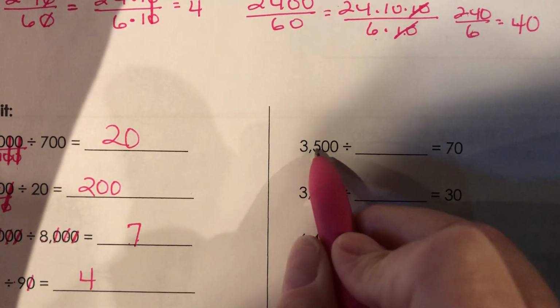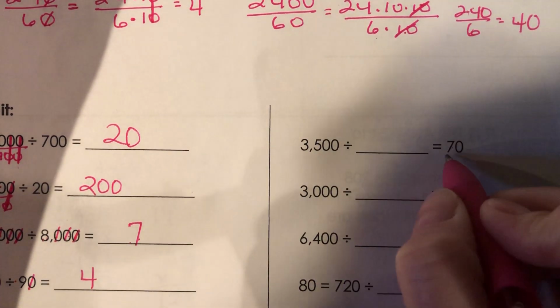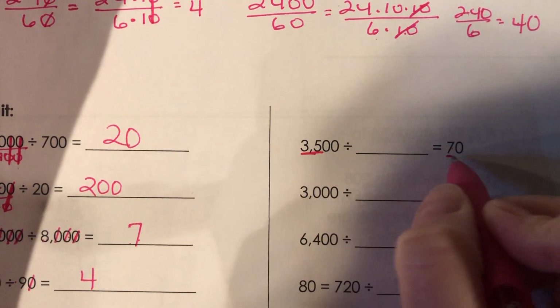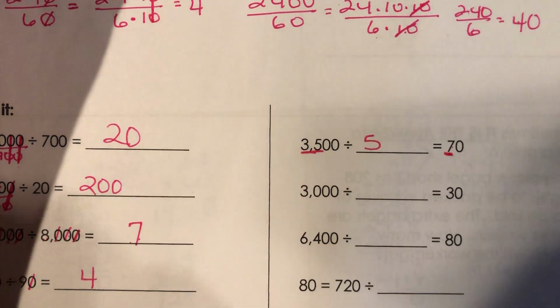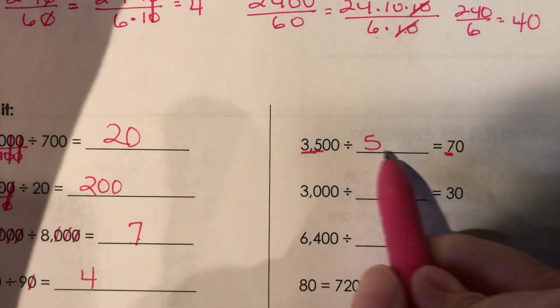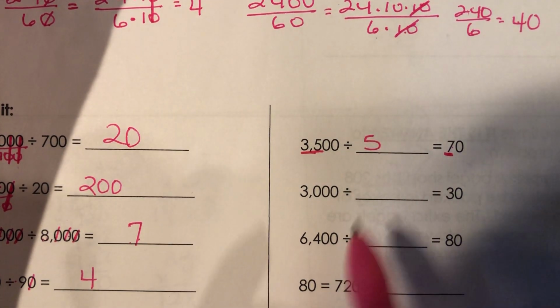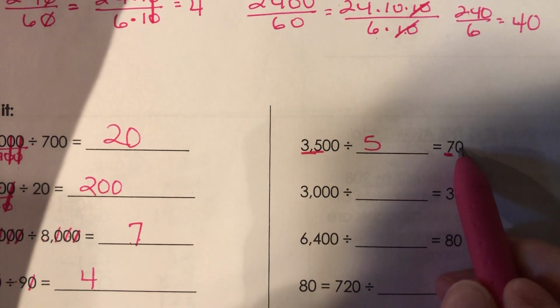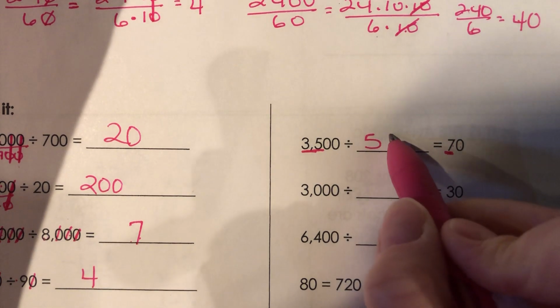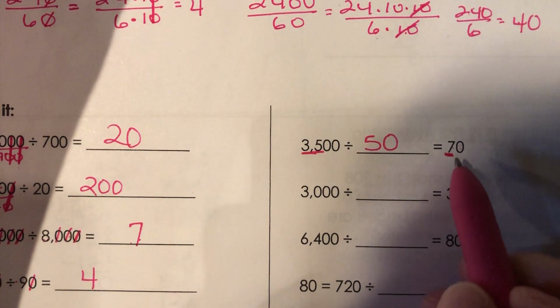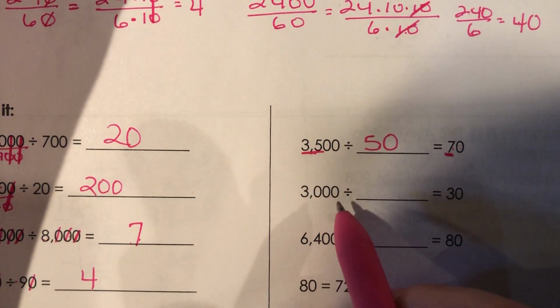So ask yourself, 70 times what will give you 3,500? When I look at the 7 and the 35, I know that 7 times 5 is 35. So that's going to be my number, right? Now I have to figure out how many zeros I need. Well, if I have 1 zero here and 2 here, that means I'd have to have 1 more here. 70 times 50 would be 3,500.